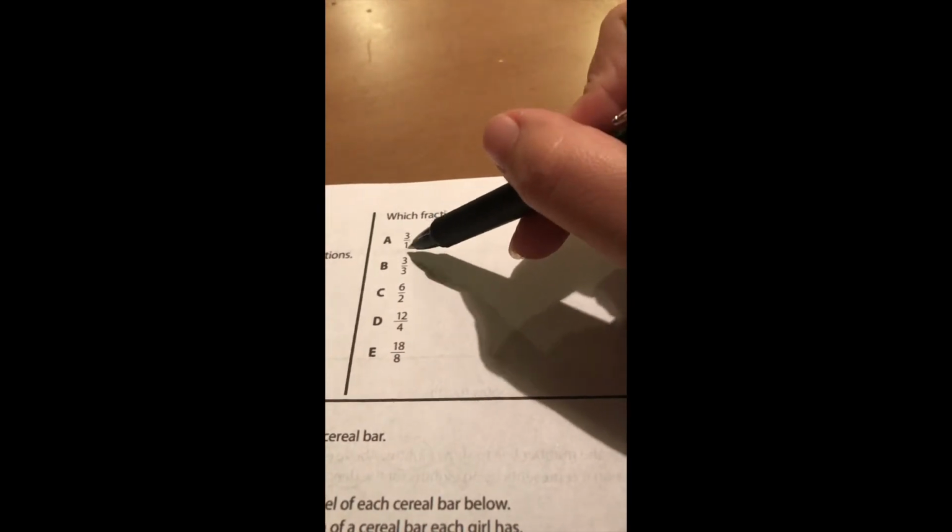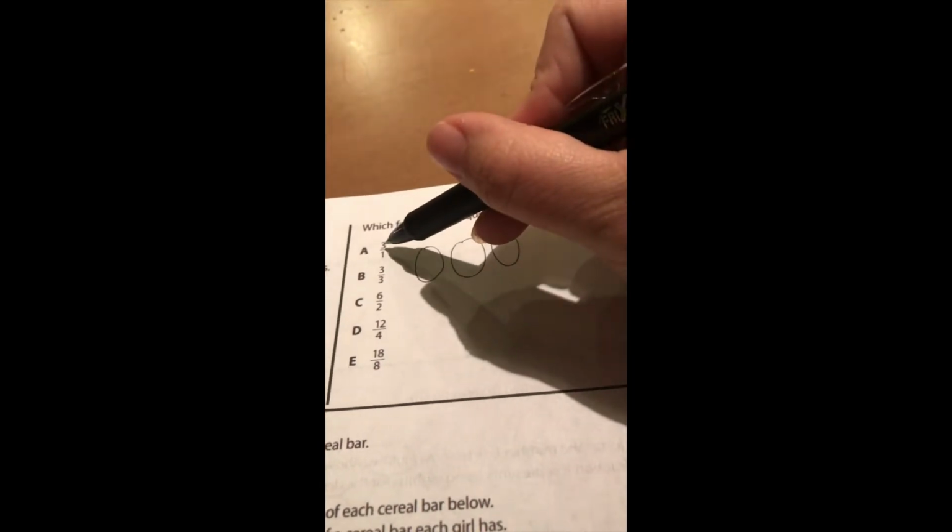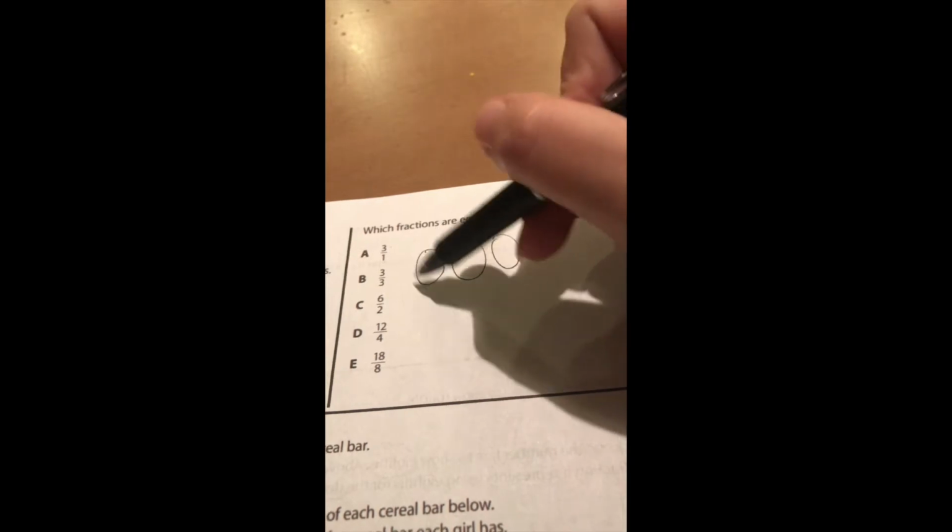So this question says, which fractions are equivalent to 3? Circle all. Keyword all right here, meaning that there will be more than one answer. So here, 3/1. What this looks like in a fraction is if I have 3 circles and it's in one piece, it's not partitioned at all. It's one piece. There's one piece, one piece, one piece. If I were to fill in the 3 out of the 1 pieces, it would give me 3.